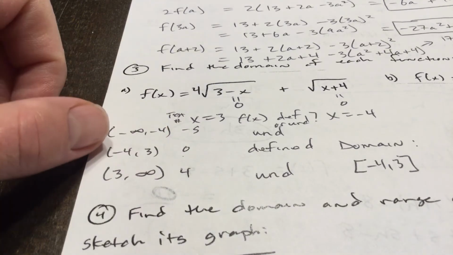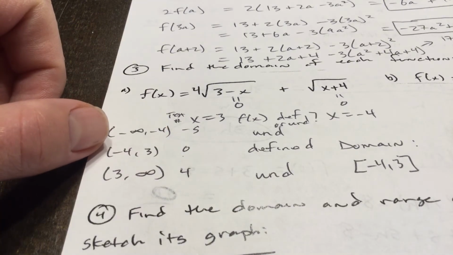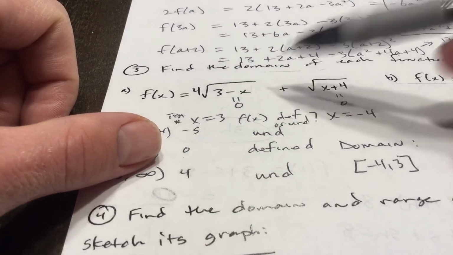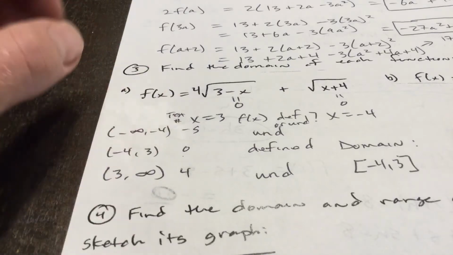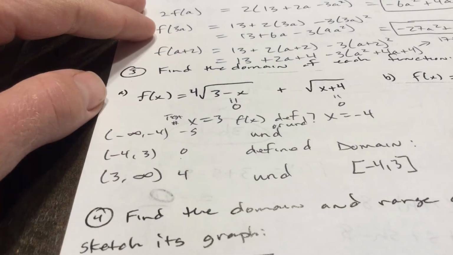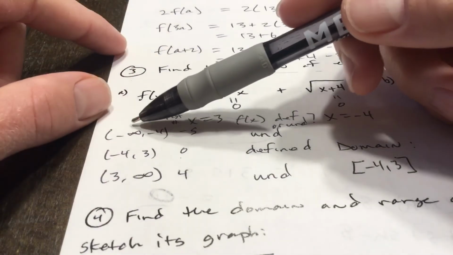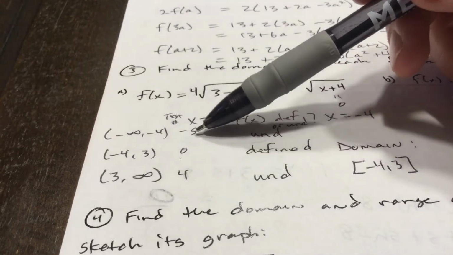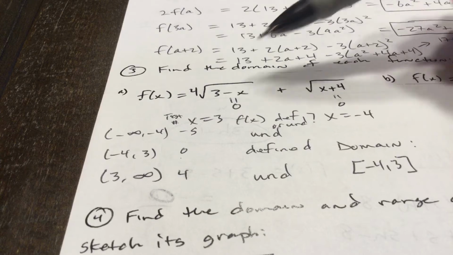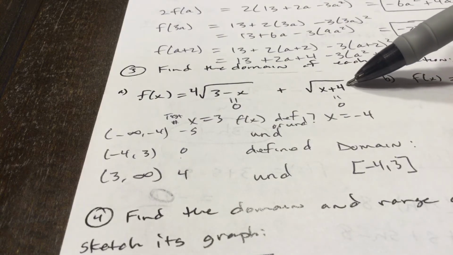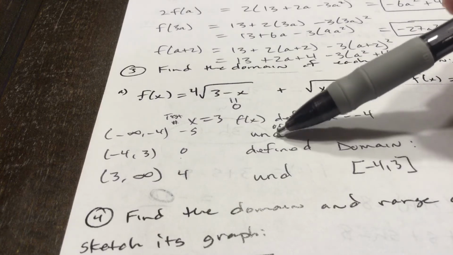All right. Then we need a test in the interval from -4 to 3. Have another x-intercept at 3. All right, and then from 3 to infinity. So interval -infinity to -4. What number could fit in there? -5. I plug -5 in for x, I get the square root of 8. That's good. Plug -5 in for x, I get the square root of -1. That's not good. So the function is undefined in that interval.